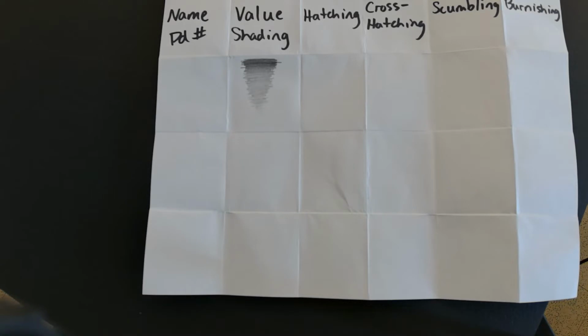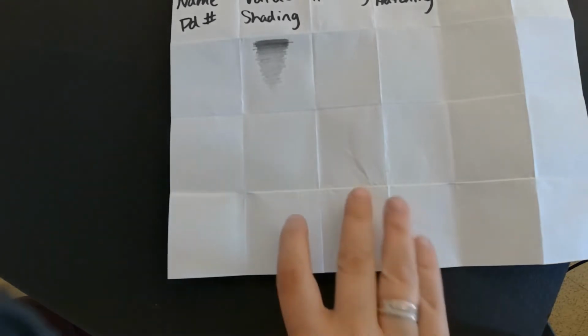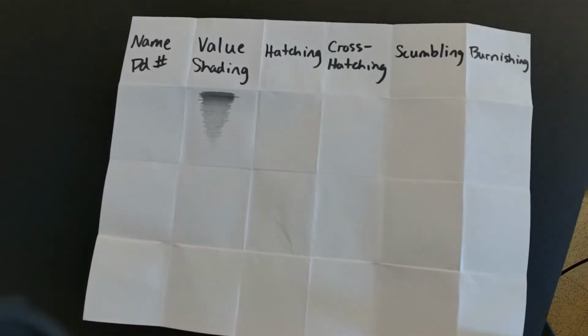Try to go down to lighter. Yes, back and forth. You want to try and have that cone shape, that kind of triangle shape. It doesn't really get lighter. It should, because you should be lightening your pressure. No, it does. If you went dark to light, sure.